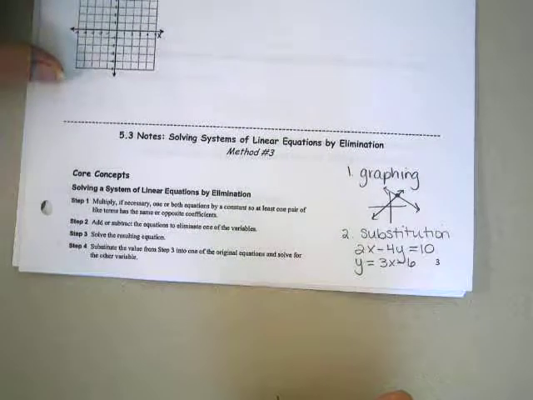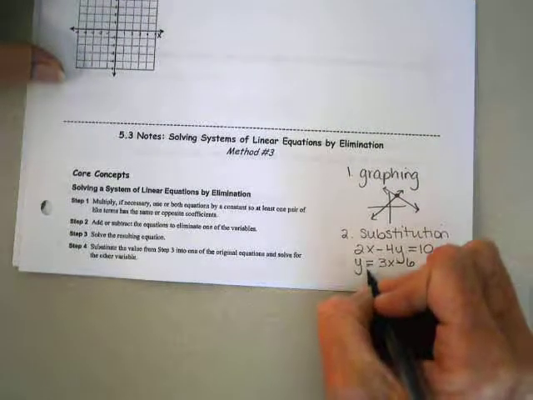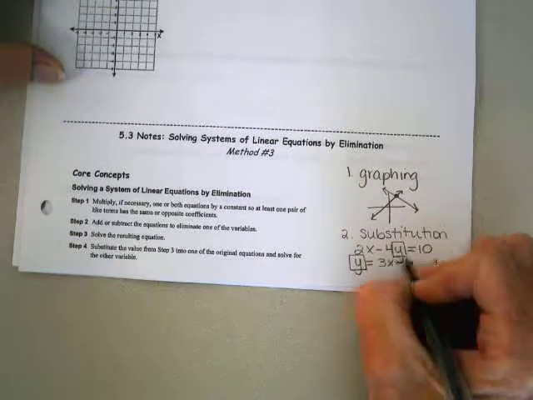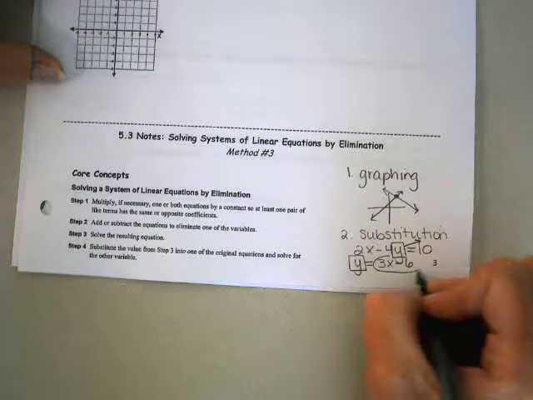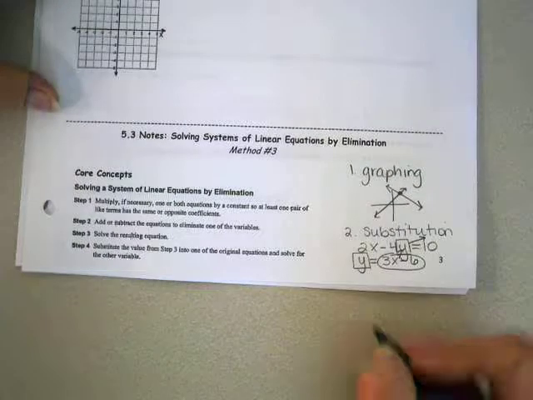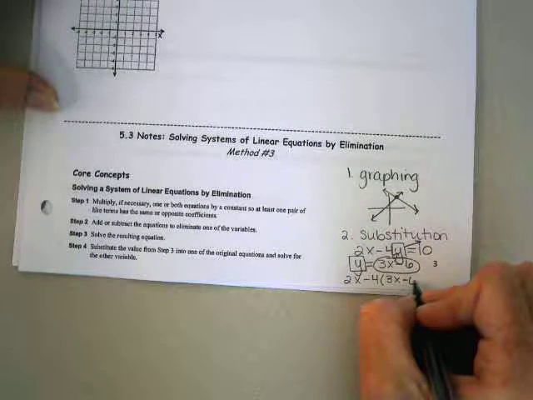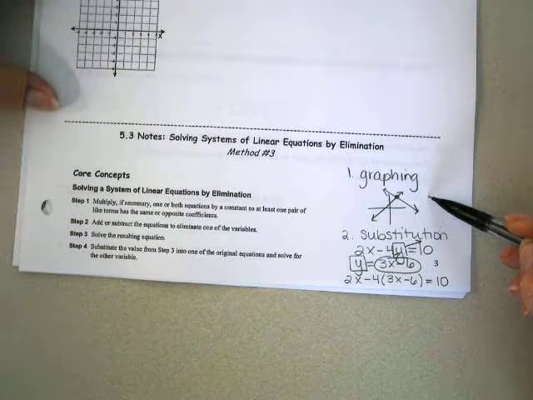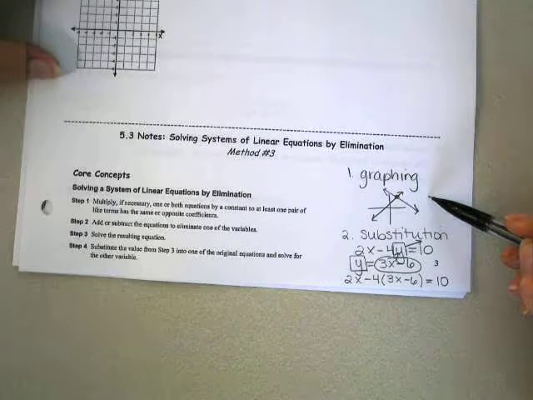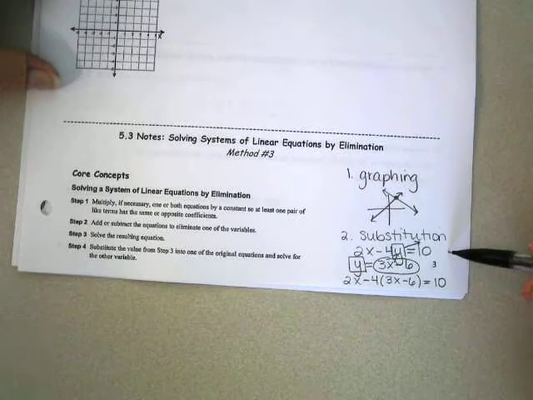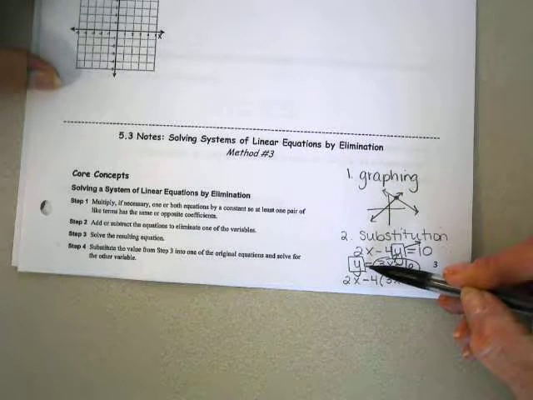Where you plug in an isolated variable. So you take this y out and you replace it with 3x minus 6. And then you continue to solve. Graphing is a great way to solve if you have two equations that are easy to graph. Substitution is a great way to solve if you have an isolated variable or a variable alone.